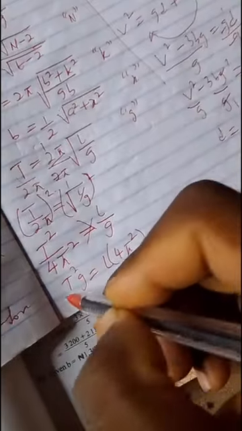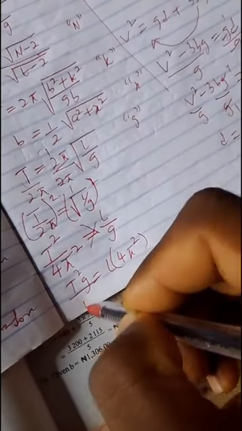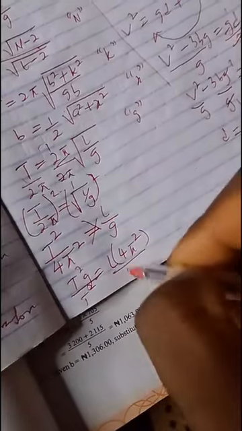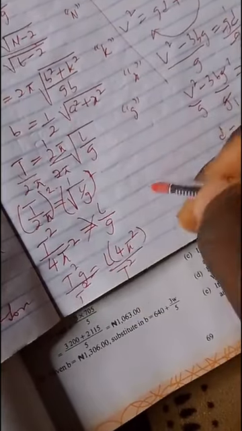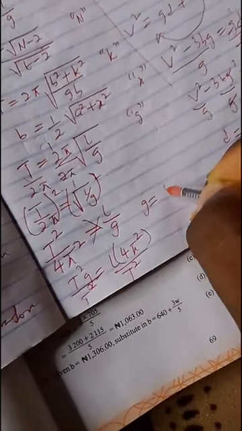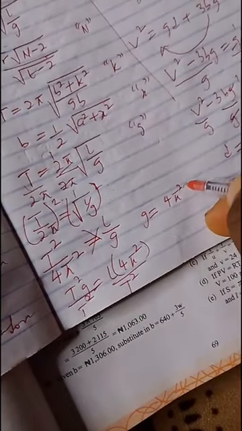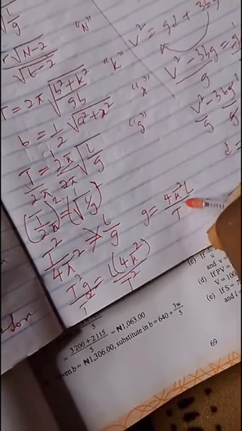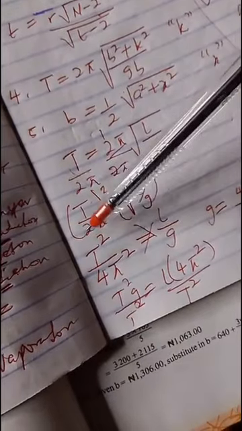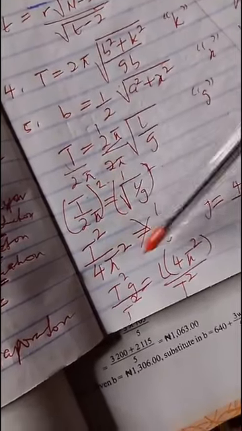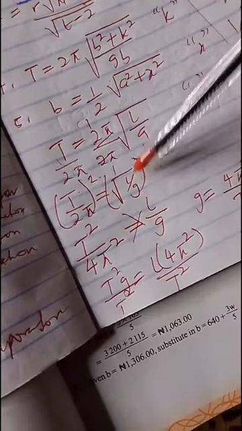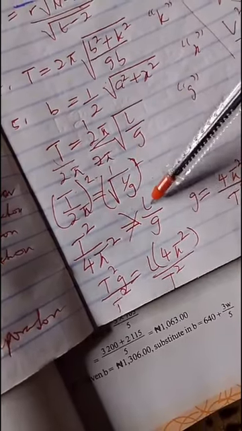Now since we're making G the subject, what's close to G here? T square. So we divide by T square. So from here we have that G is equal to 4 pi square L over T square, because this L has to be in front. Check it out: T times T is T square, 2 times 2 is 4, pi times pi is pi square. Square root of L over G, because of the square here, becomes L over G.